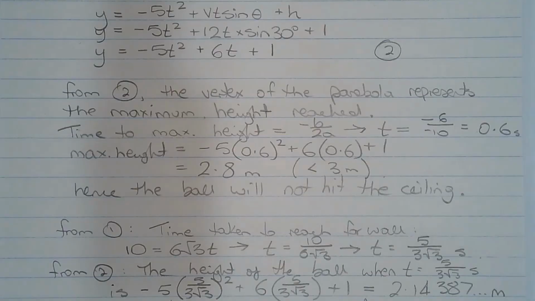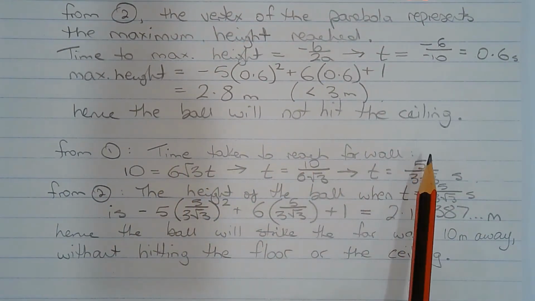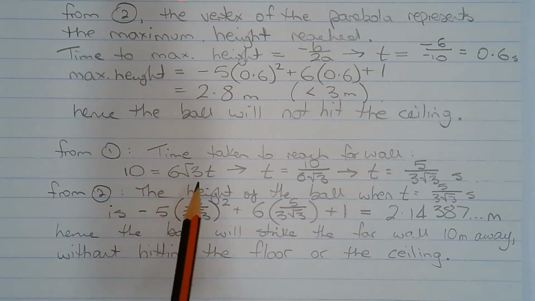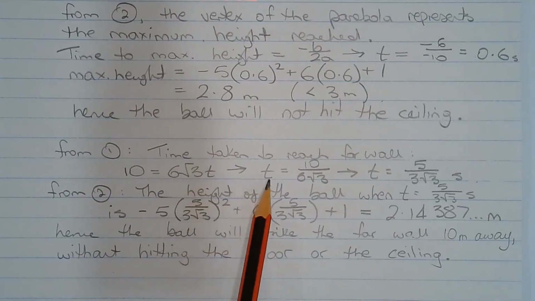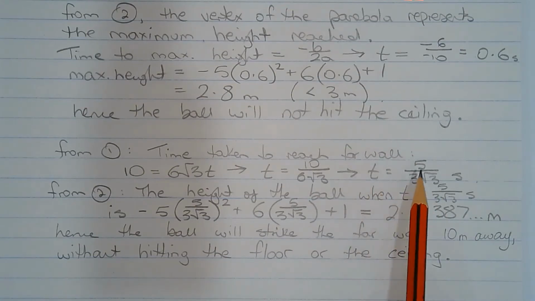Now from equation number 1, the time taken to reach the far wall, which is 10 meters away, can be found by solving the equation 10 equals 6 root 3 multiplied by t, making t the subject of the formula by dividing both sides of the equation by 6 root 3. And we get t is equal to 5 over 3 root 3 seconds.